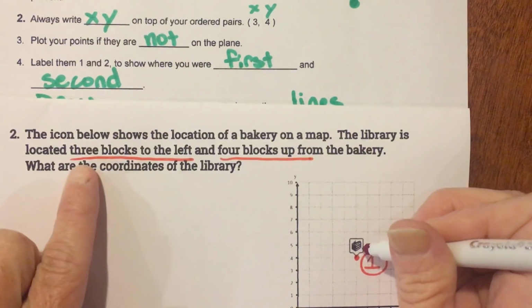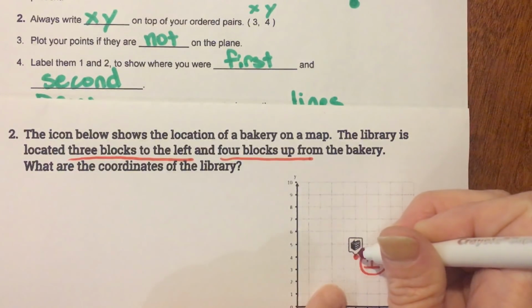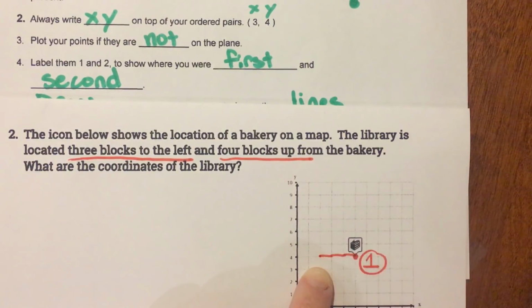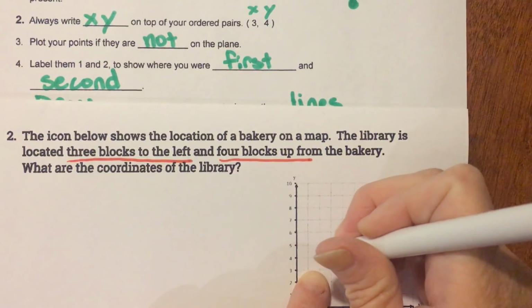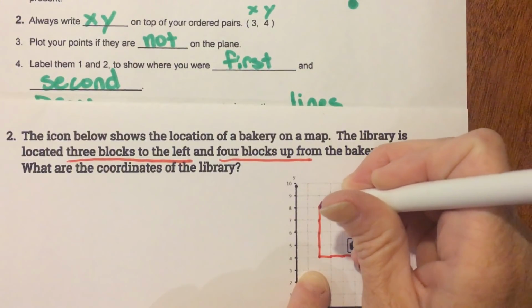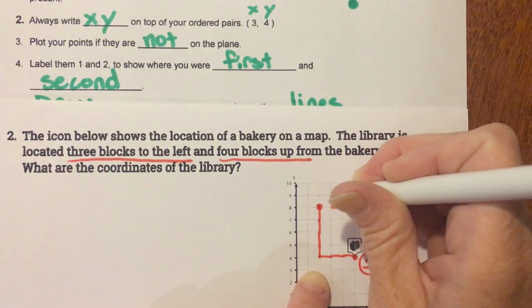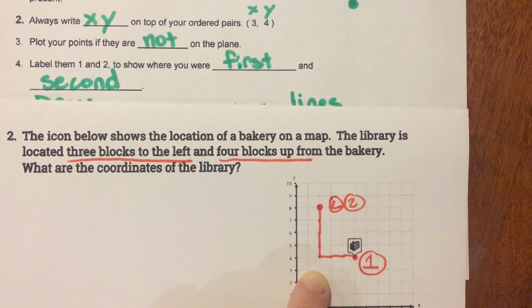I'm at the bakery, that's my first spot, and they tell me to go 3 blocks to the left. So 1, 2, 3. Then they tell me to go 4 blocks up. 1, 2, 3, 4. And that's where I think the library is, which is my second spot.